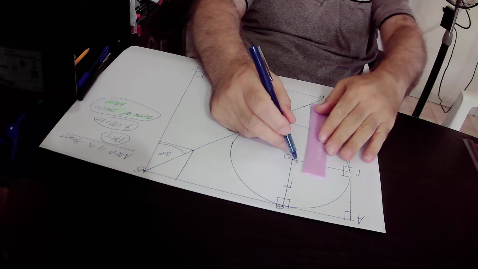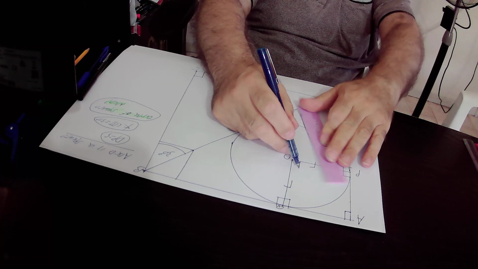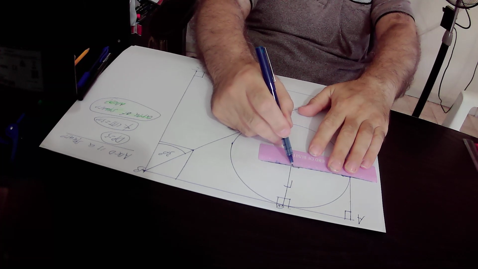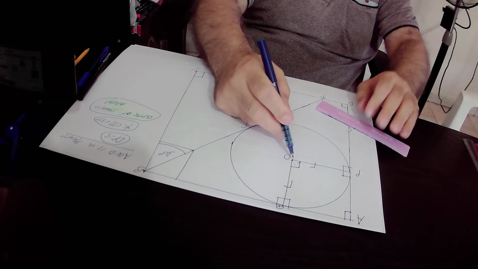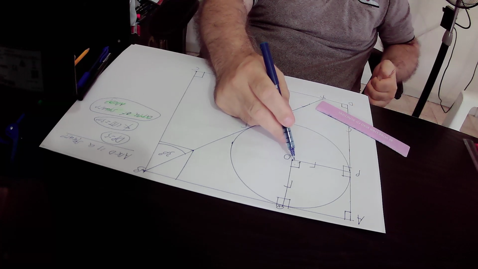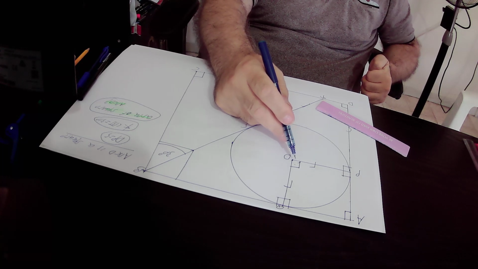So this angle must also equal 90 degrees in order to complete the sum of the angles in quadrilateral QAPO to 360 degrees, because 270 degrees plus 90 degrees is 360 degrees. That is the sum of the angles in any quadrilateral.